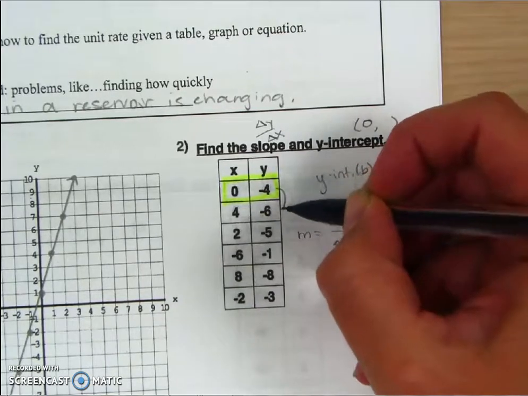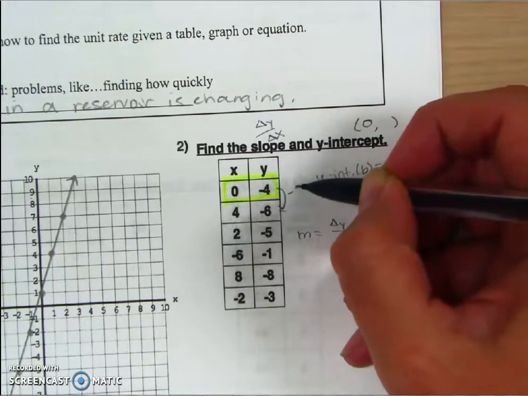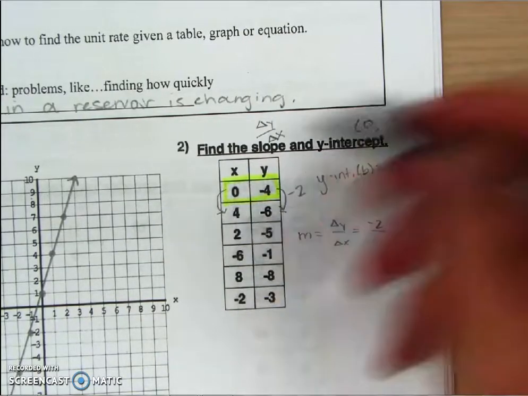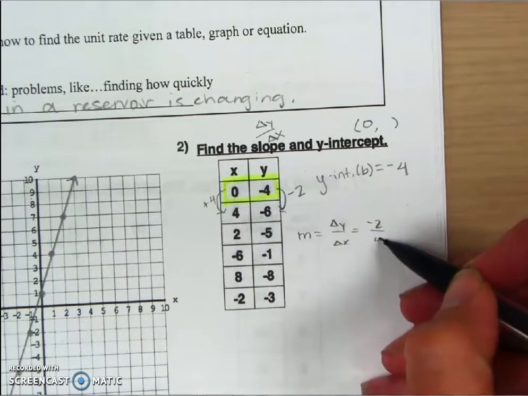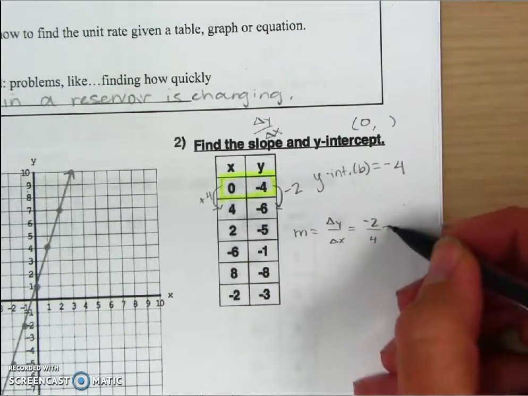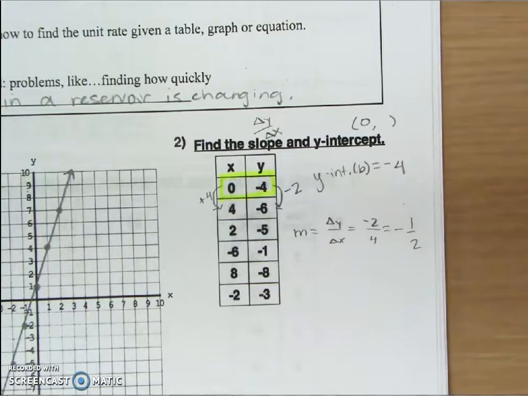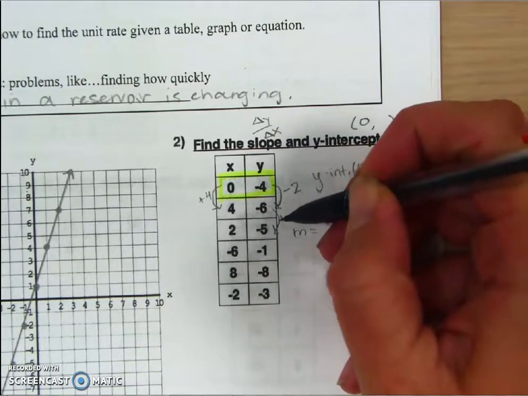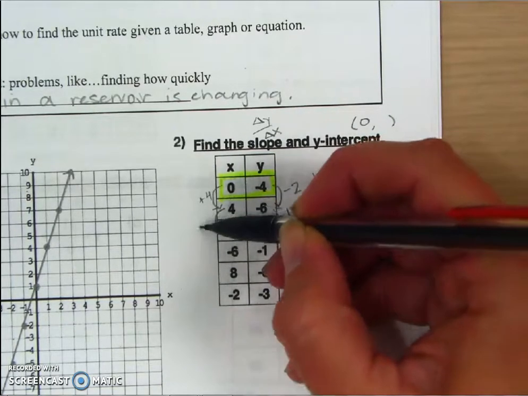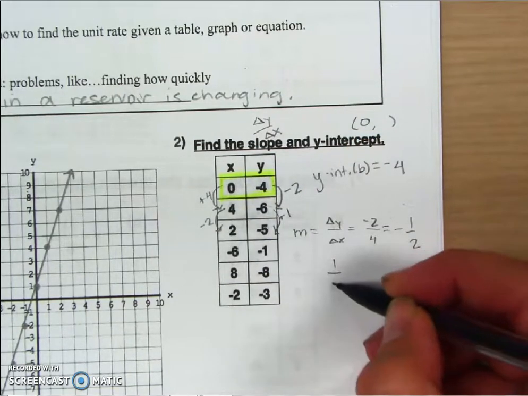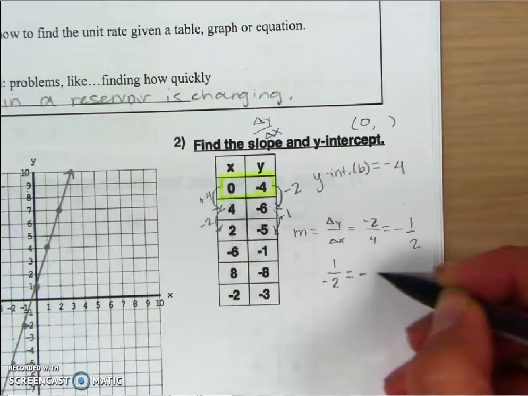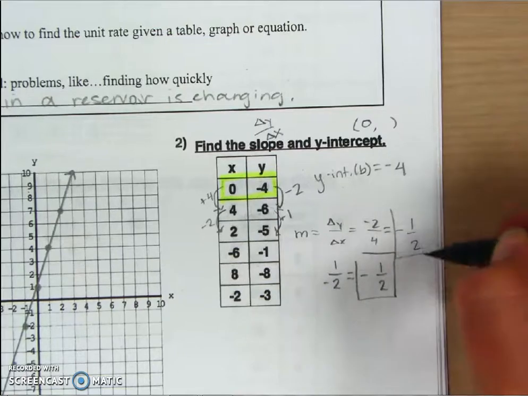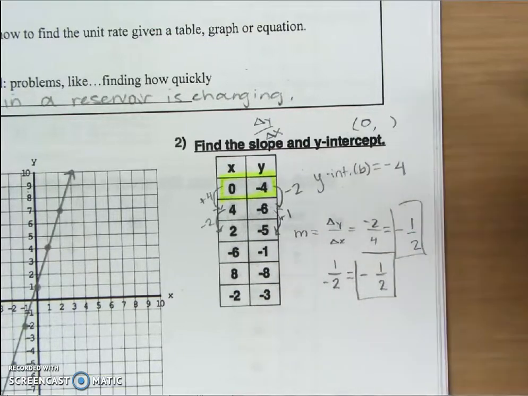Let's see how this one changed. From negative 4 to negative 6 went down 2, so that's a negative 2 change. While x went from 0 to 4, so that was a positive 4 change. All right, a negative 2 over 4 is going to reduce to negative 1/2. All right, we can check with any of the other points. From negative 6 to negative 5 went up 1. But from 4 to 2 went down 2, and so that would still be a 1 over negative 2, which still gives us a negative 1/2. All right, so there's our slope for that table, negative 1/2 or negative 1 y for every 2 x's.